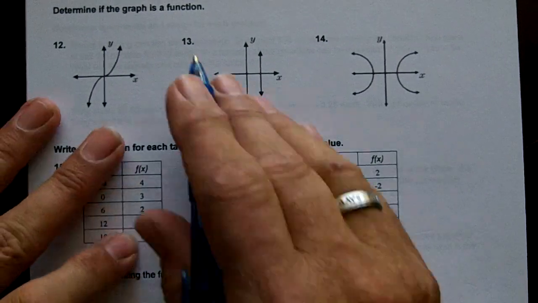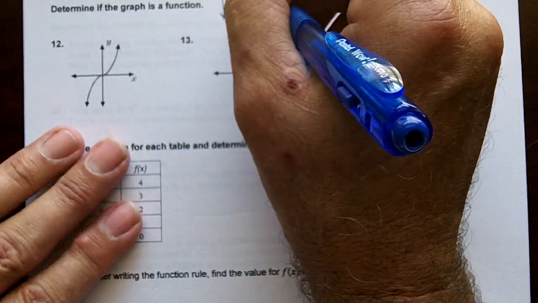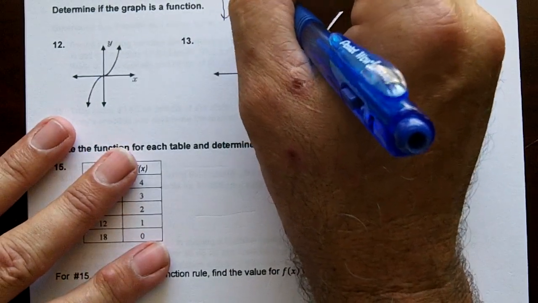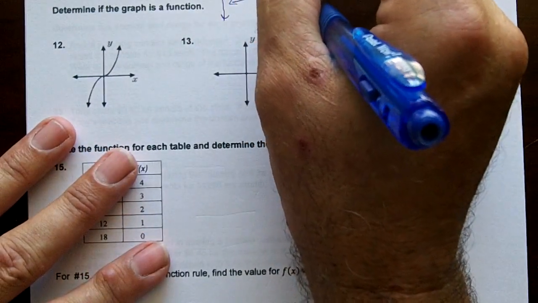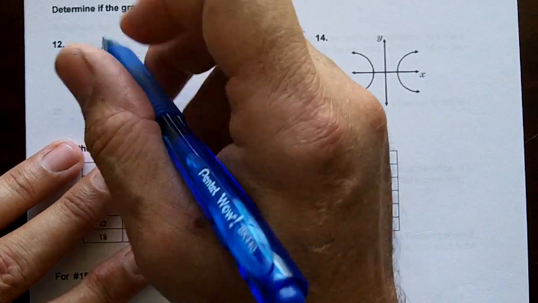Determine if the graph is a function. Okay, to do this, you do a vertical line test. If a vertical line crosses the graph, the x repeats, and it's not a function. So this one right here, a vertical line only crosses once.